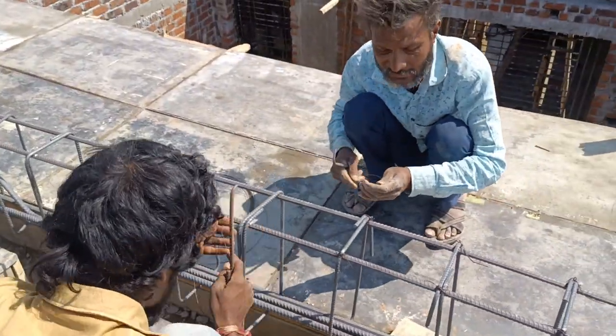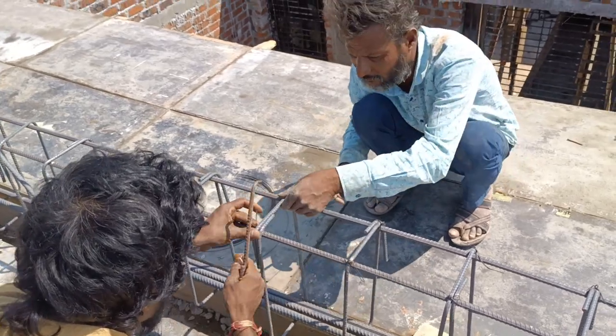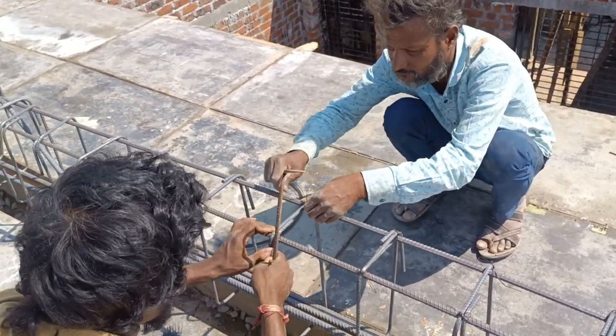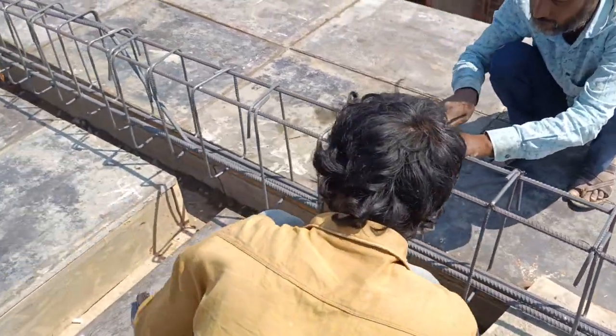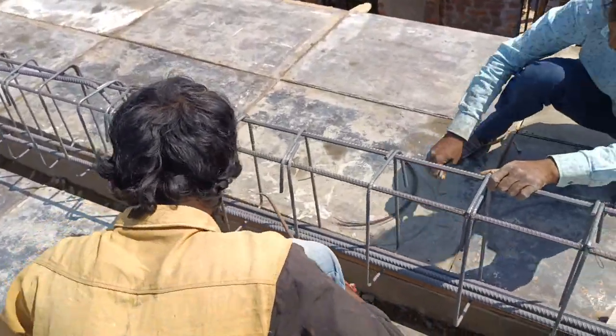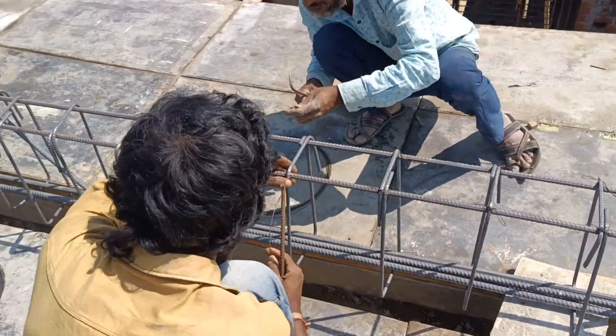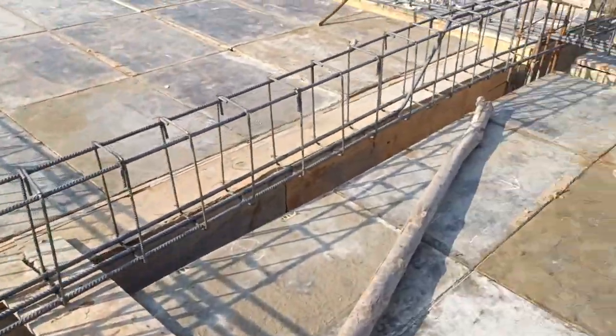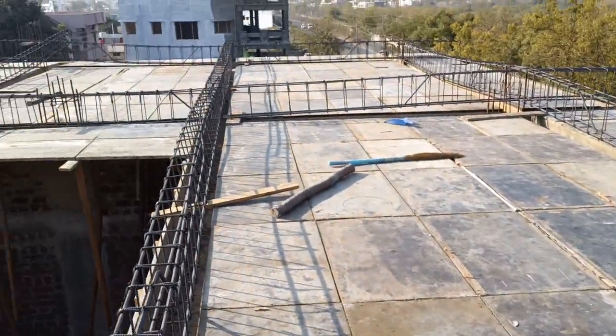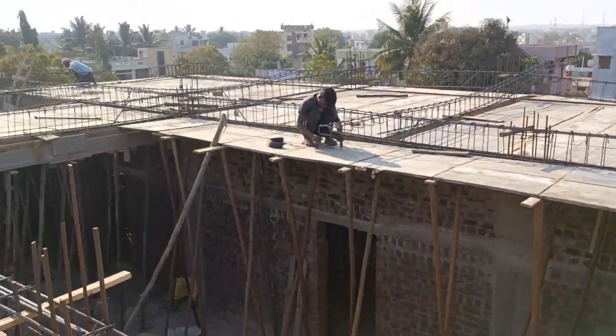So whenever we provide the stirrups, we need to provide this opposite hook. You can check how they are providing it. In this manner we need to provide the stirrups for the beam. So the entire setup is ready now.